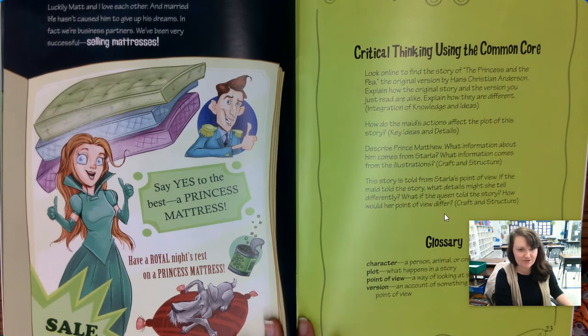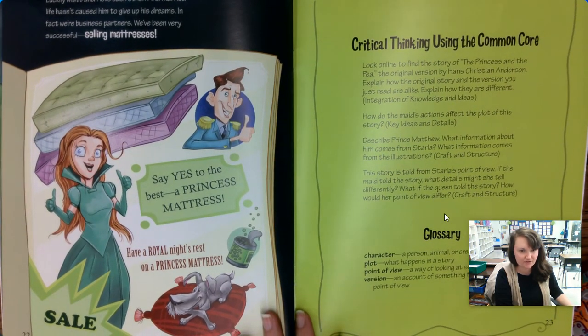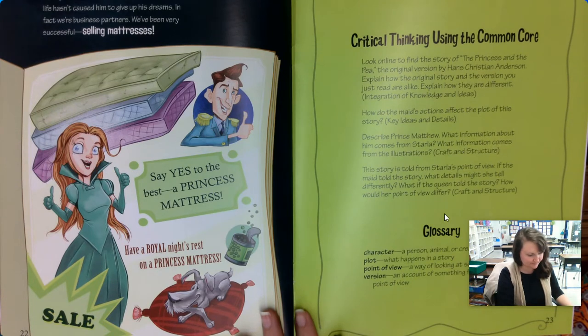It says, say yes to the best, a princess mattress. Have a royal night's rest on a princess mattress. And it's a sale. Good.